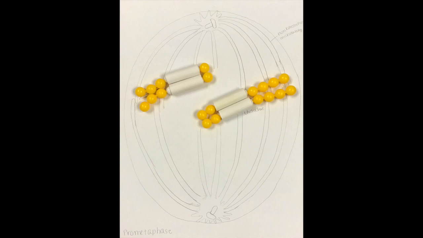The next phase is prometaphase. In this phase, the nuclear envelope breaks away and the microtubules from the centrosomes spread out and the kinetochores form at the centromeres of the chromatids, where the microtubules attach.